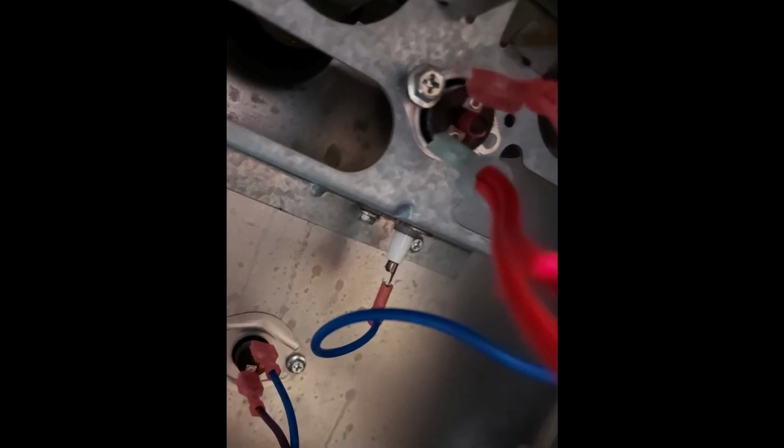This component is your rollout safety switch. Similar to the high temperature limit switch, except this one is for the flame. So just in case the flame rolls out backwards, this switch will sense that heat and shut it down. A couple of things that would cause that would be a clogged heat exchanger, clogged with soot, or a cracked or rusted heat exchanger. The flame will roll out backwards, and this will shut that burner down and prevent any further damage.